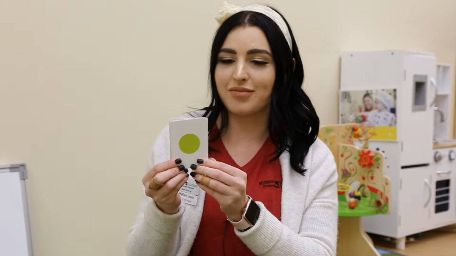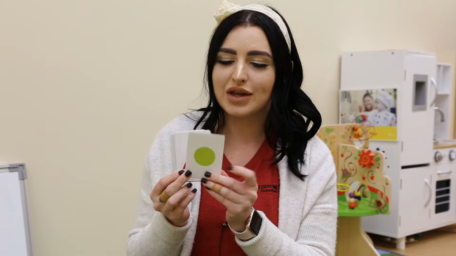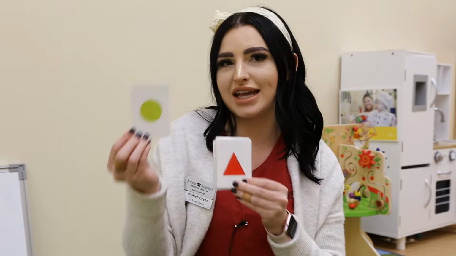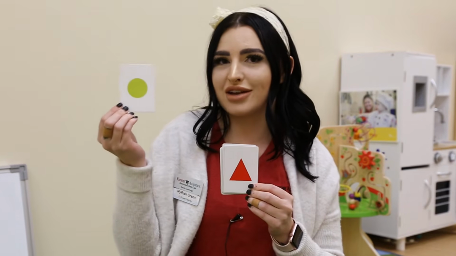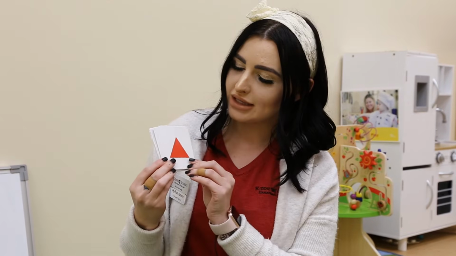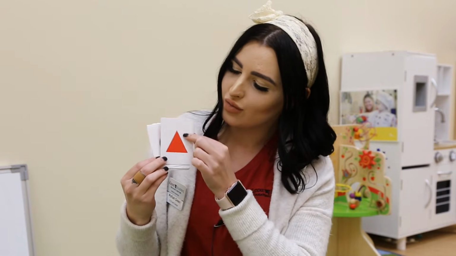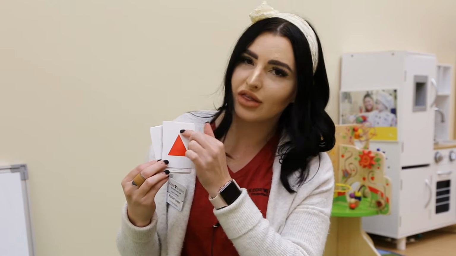All right, now it's time for our shapes. Parents have the children repeat the shape to you at home. So our first shape is a circle. Circle, circle, round and round. Our next shape is a triangle. Triangle, triangle. 1, 2, 3.